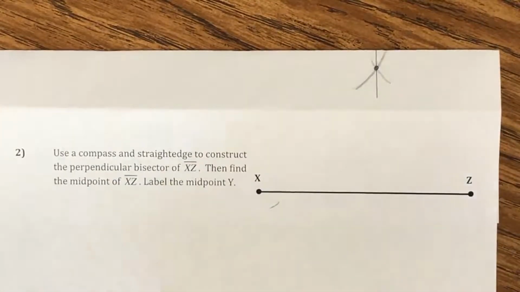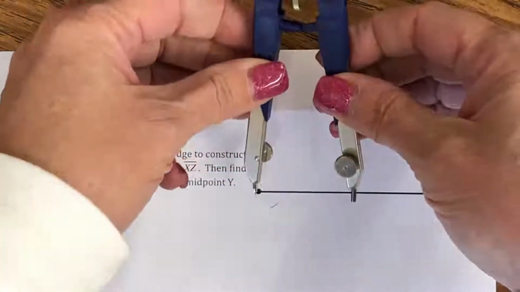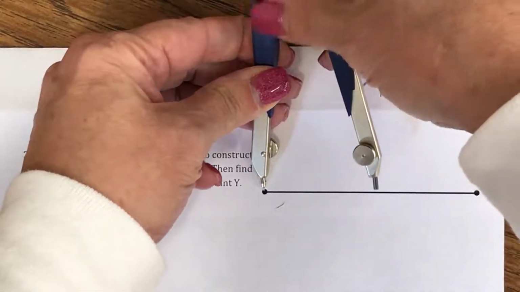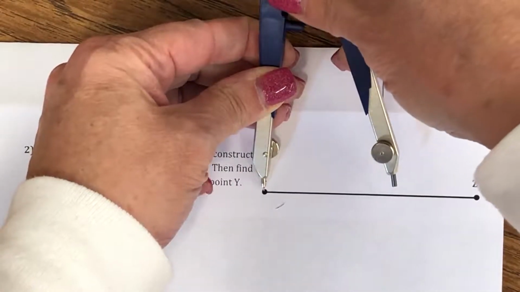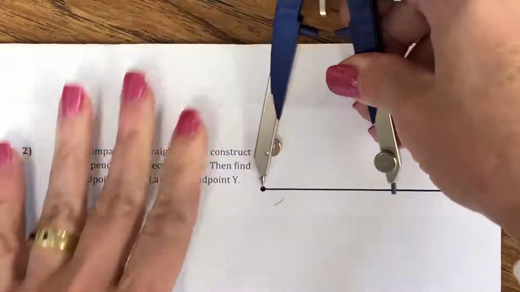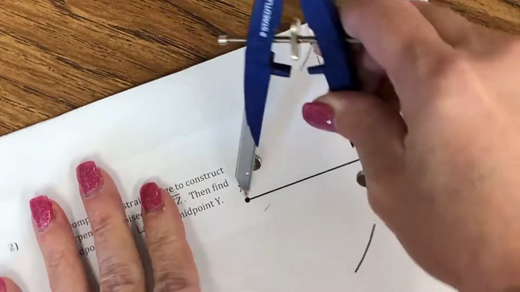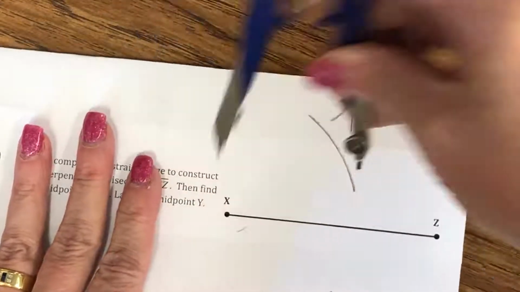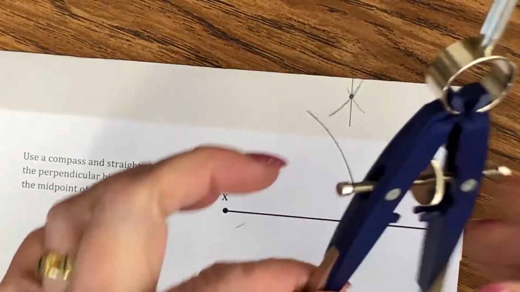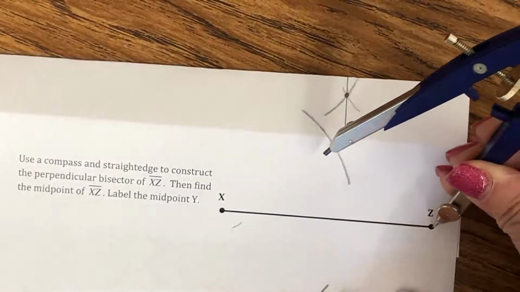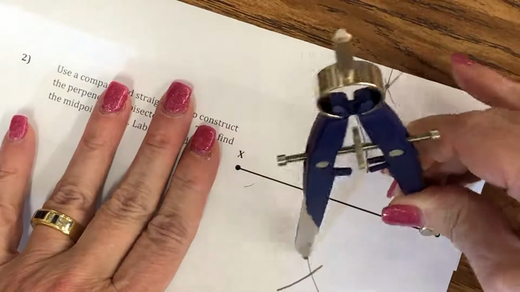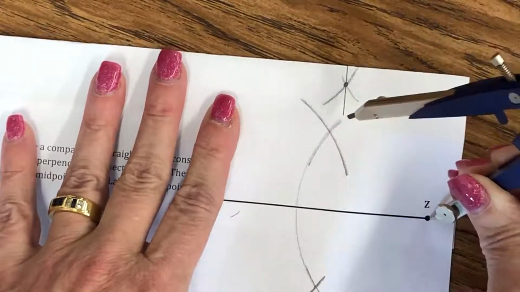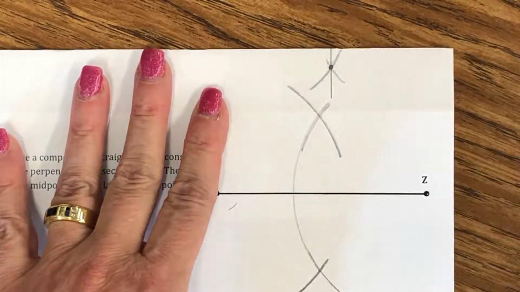Okay, all right, so we're going to grab our compass, and we need to make sure that it goes more than half. So I'm going to make an arc below and an arc above. Then I'm going to transfer this point over to Z, and we're going to make an arc below and an arc above. If you want to go all the way, it doesn't matter, you'll get the same result.